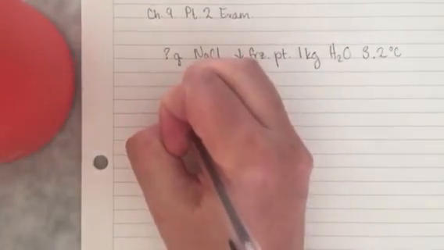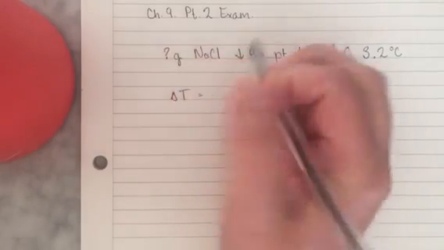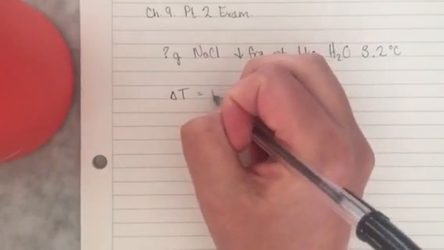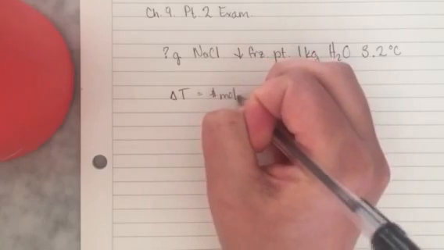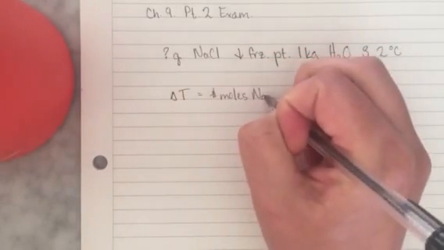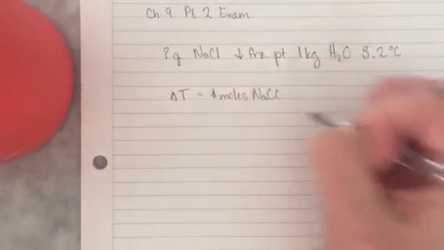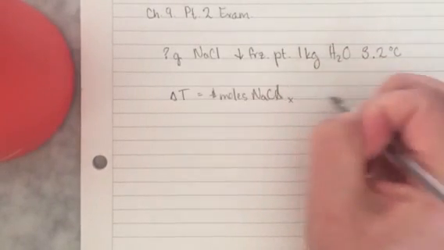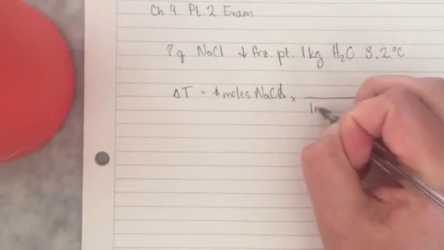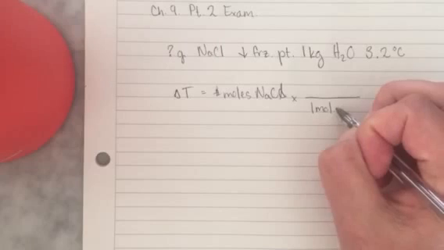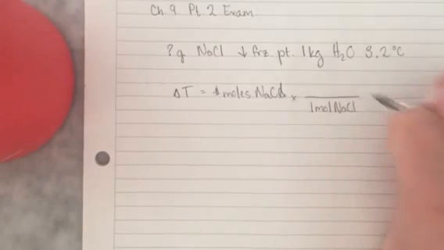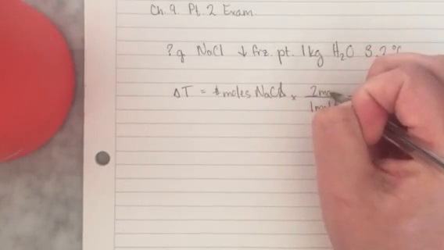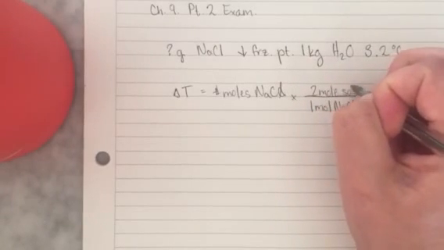Okay, so setting up our equation. Delta T is equal to number of moles of NaCl, and for every 1 mole of my salt, I'm actually going to get 2 moles of solute, right?